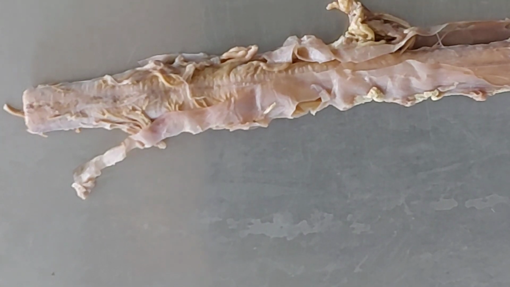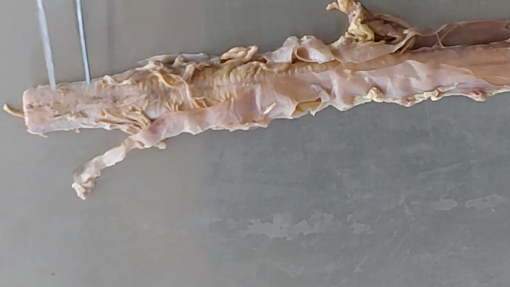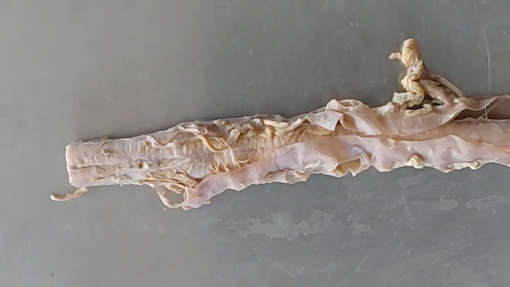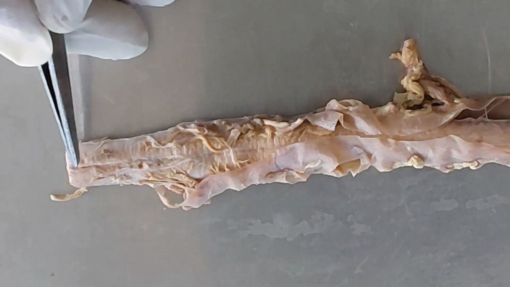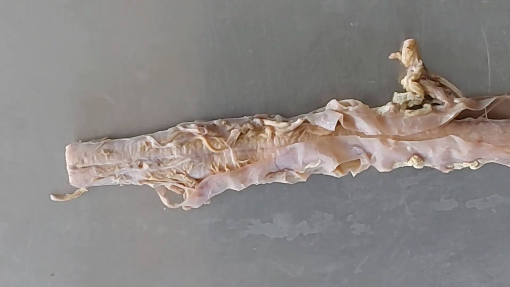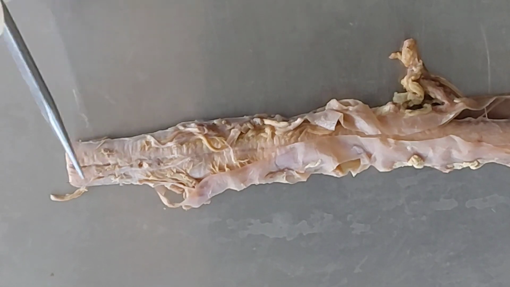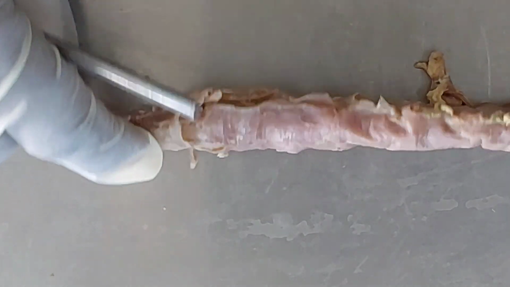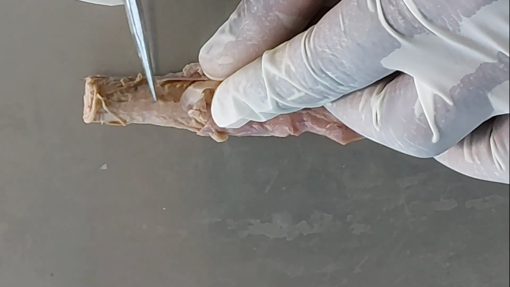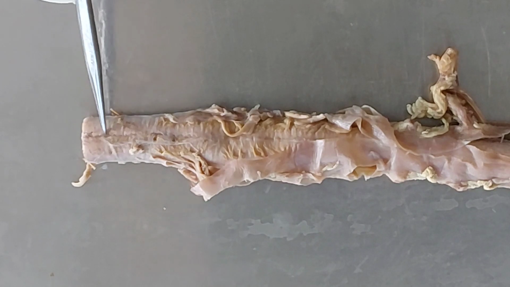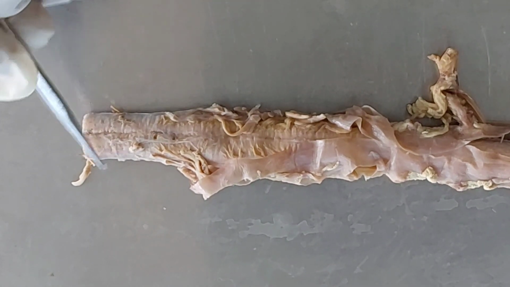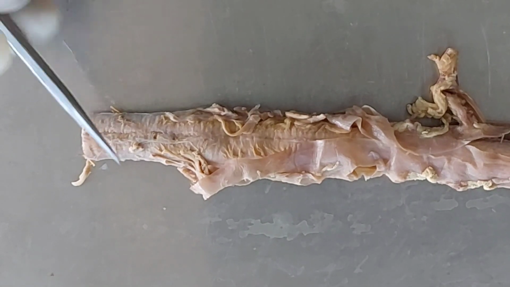It's a cylindrical structure which is compressed anteroposteriorly. It has a ventral surface, and posteriorly we have a dorsal surface. At the ventral part, there is a fissure. This fissure is known as the anterior median fissure. Here we are seeing the anterior median fissure, and inside it you can see the anterior spinal artery. The same way, posteriorly we have the posterior median sulcus. On either side of the anterior median fissure we have the anterolateral sulcus. The same way, posteriorly on either side of the posterior median sulcus we have the posterolateral sulcus.